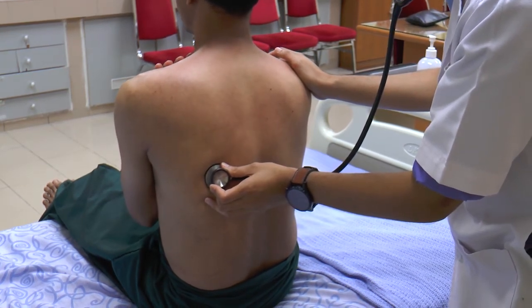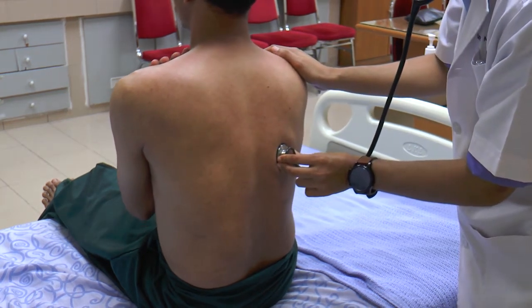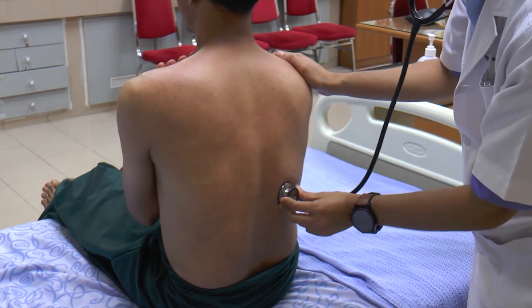Most doctors tend to miss the lung bases. Always remember to listen to these areas as subtle signs such as fine crepitations or minimum pleural effusion can be missed.